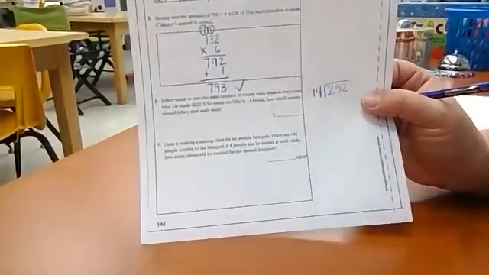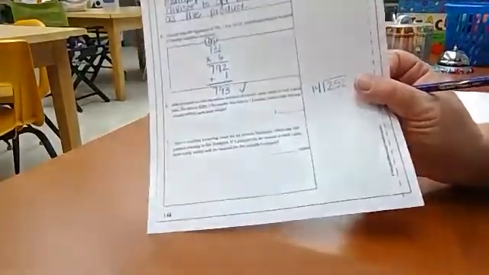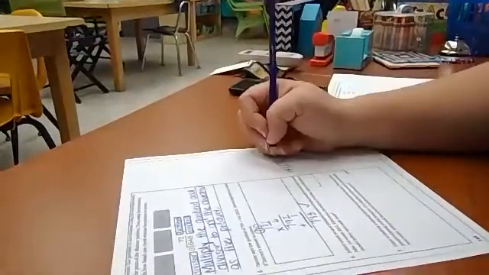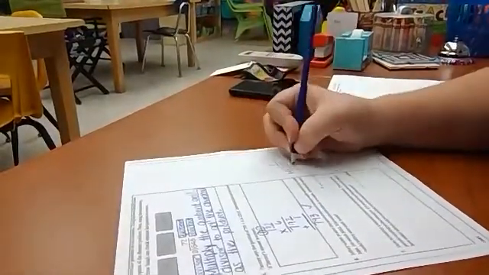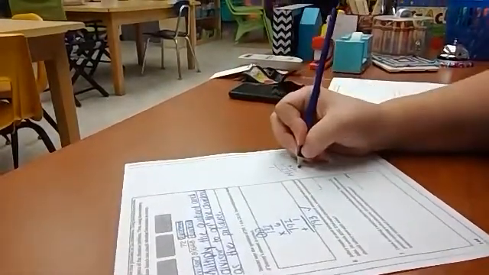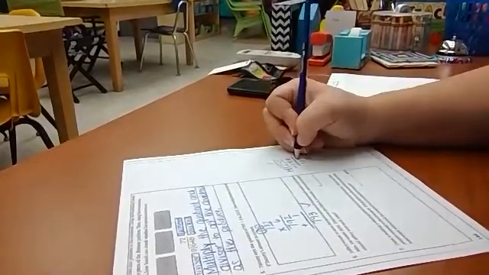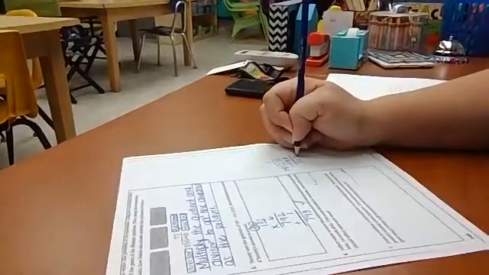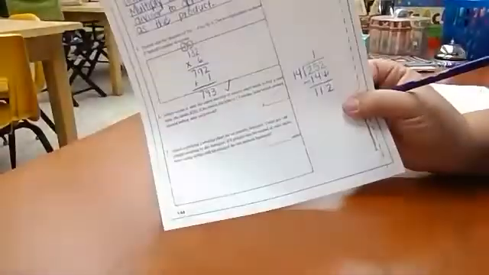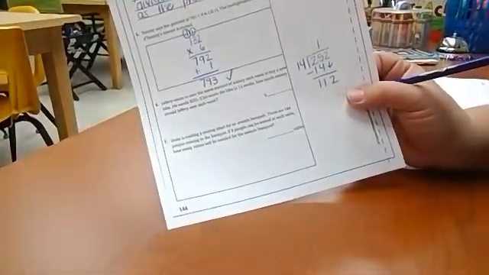So 252 divided by 14. 14 can go into 25 one time. 25 minus 14 is 11. And let's bring down our 2. So now I'm thinking about, oh boy, how many times can 14 go into 112?